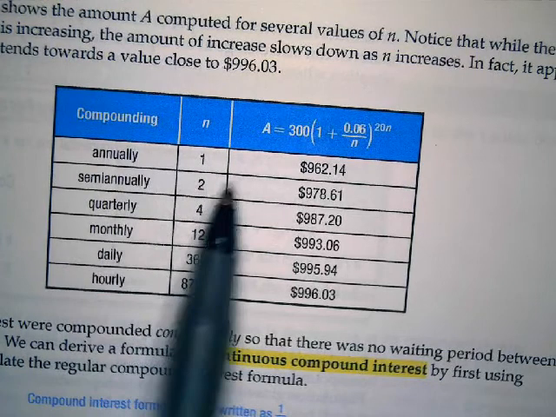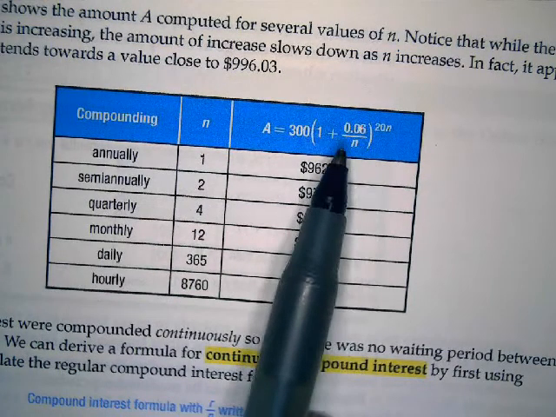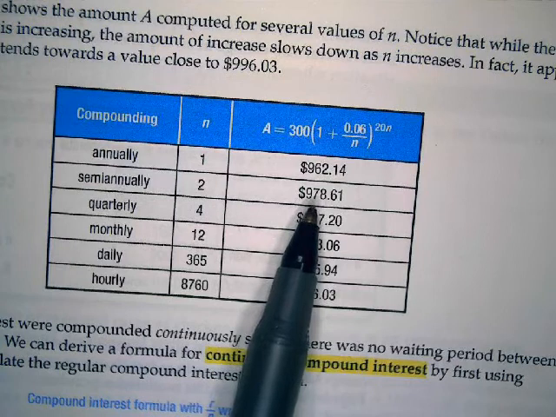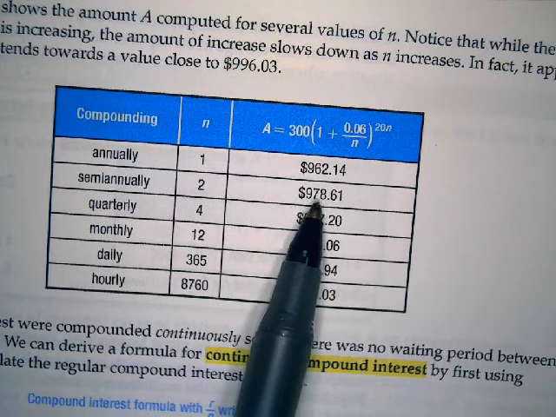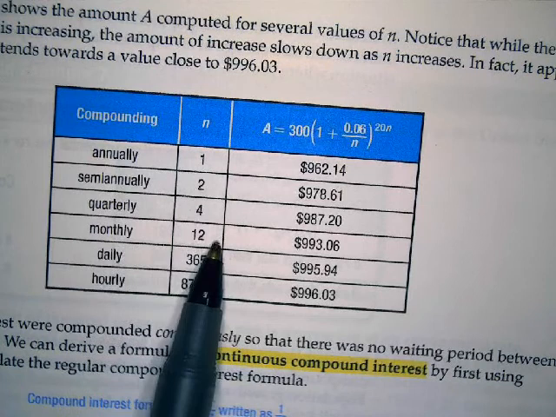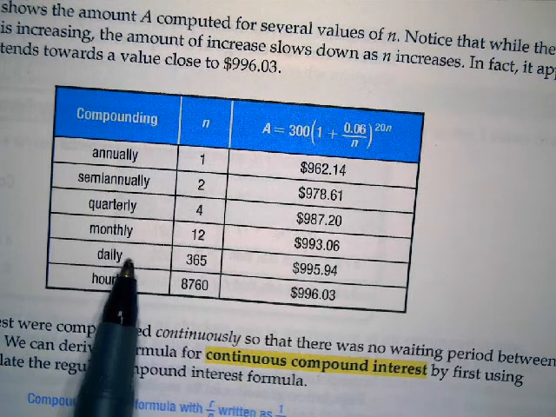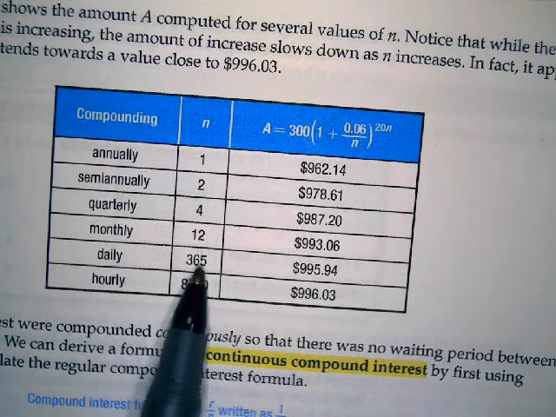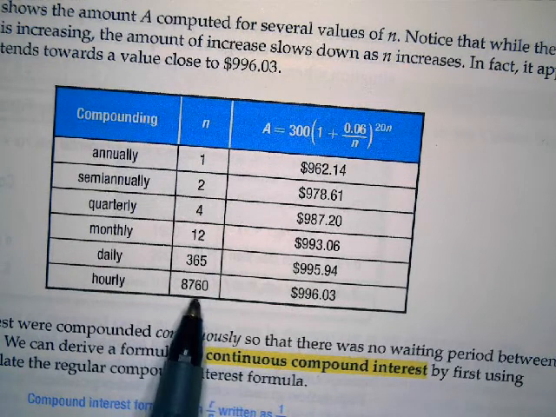If you're compounding this semi-annually, your n is 2. You put a 2 here and a 2 here, and when you get to the calculations, you get this different number. Quarterly is 4 times a year. Monthly is 12 times a year. Daily, if you're compounding this daily, how many times a year is that? Well, how many days are in a year? 365. And then hourly, how do they get hourly?